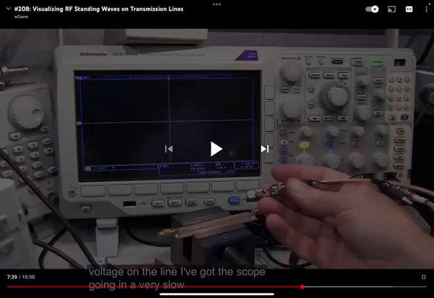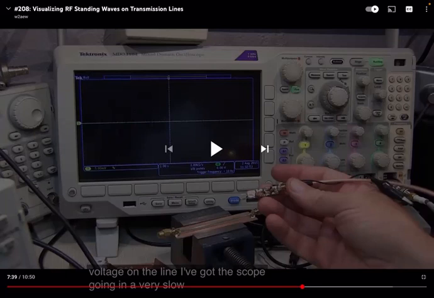Predictions. What do you think is going to happen? So he has a source connected up to one side, and it's a 50 ohm transmission line, Z naught equals 50 ohms. On the other side is that board, but just to see it, he put a 50 ohm load. Any predictions?